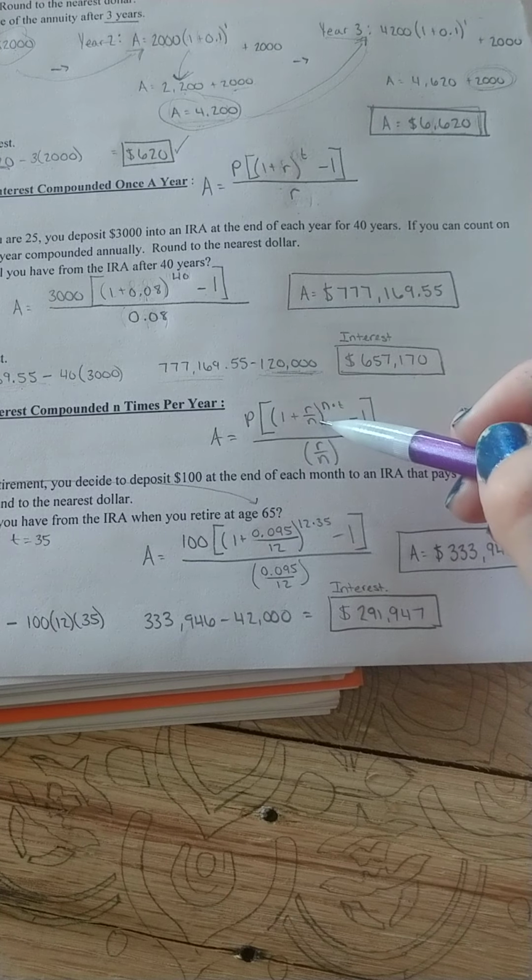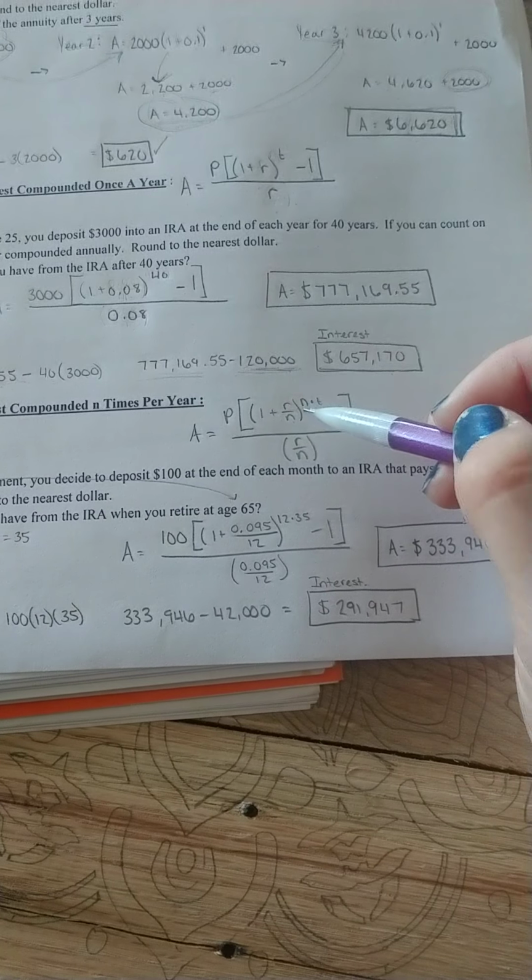So you've got to divide your rate by n, and then you've got to multiply your n by t.